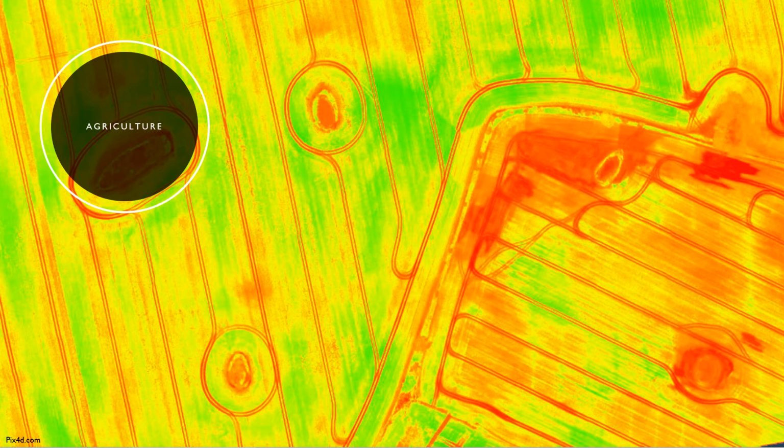And so this is a big deal if you're operating a farm, because you can make these corrections before it's a problem. Saves you time, saves you money, and it also makes you more money.